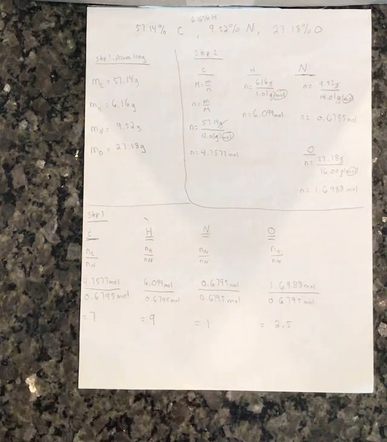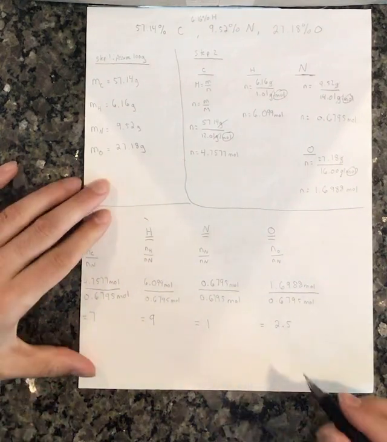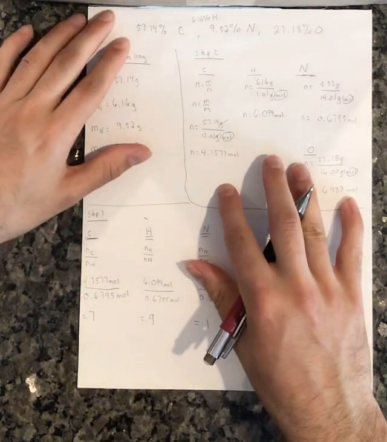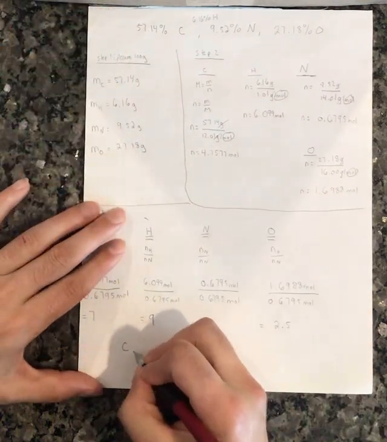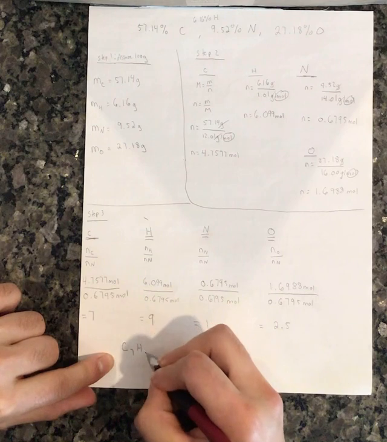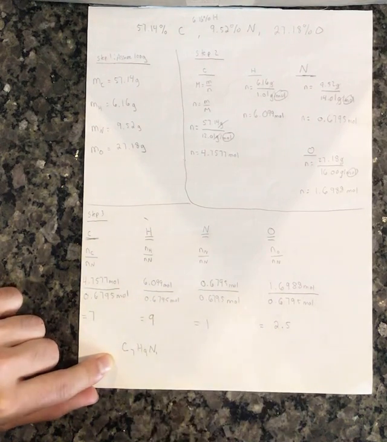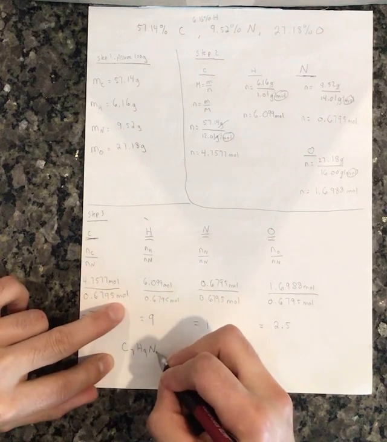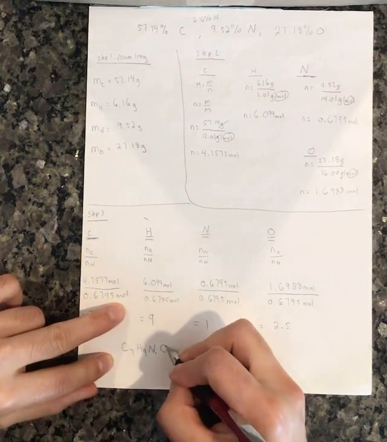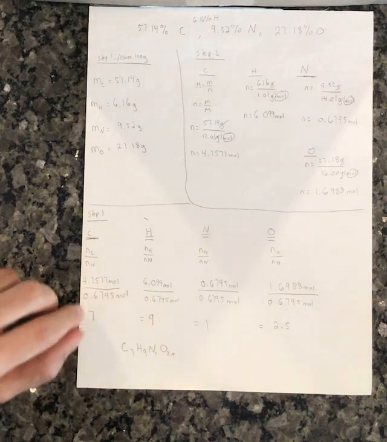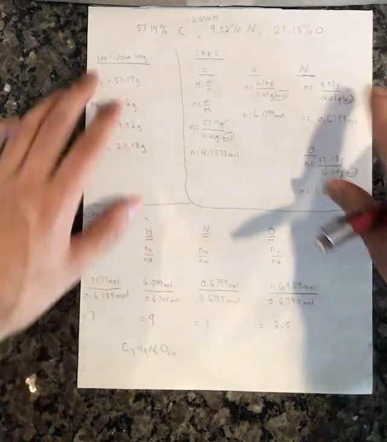So as you can see, we already have one of those 0.5s. As of right now, we would get C7H9N1. I'm just going to put it here to show, and we all know that we don't put the 1 there. And we have O2.5. So what do I need to do to get a whole number?